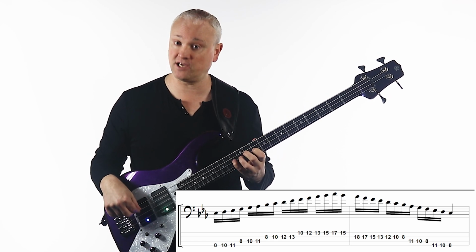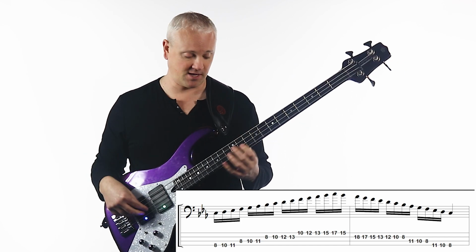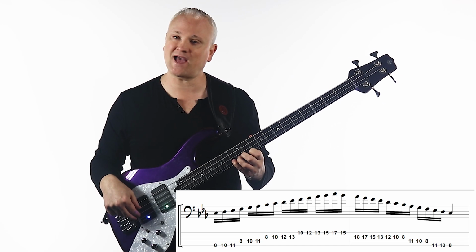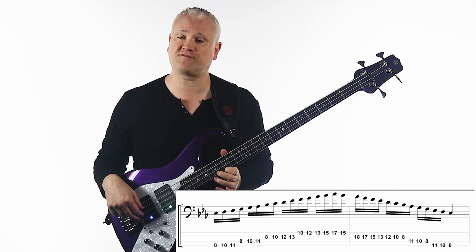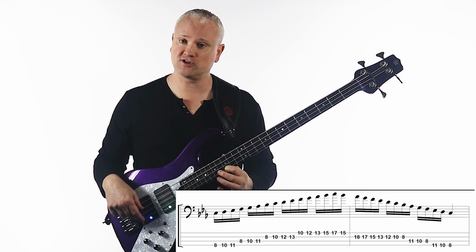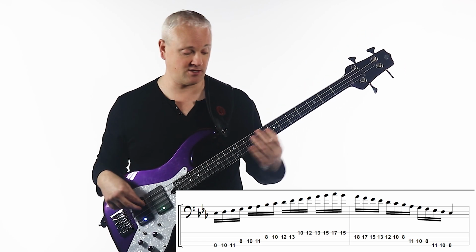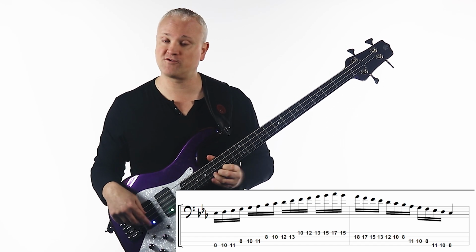So C, D, E flat, F, G, A flat. So we're just playing that same pattern we played down here all the way up here. So once you get to the A flat, then you can make the position shift up to the 15th fret of the G string with the first finger to finish off. So that's the same as playing the B flat to the C down here. So that last line of it, we've got it up here.